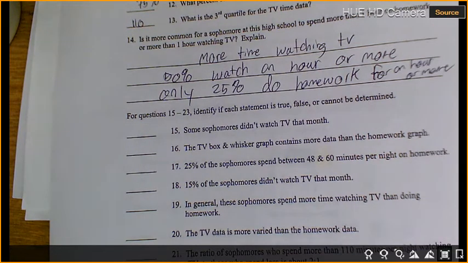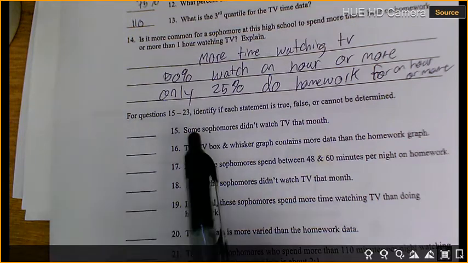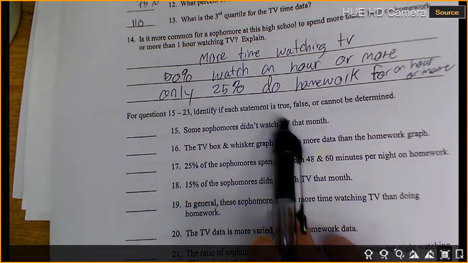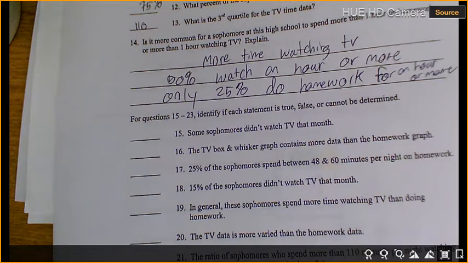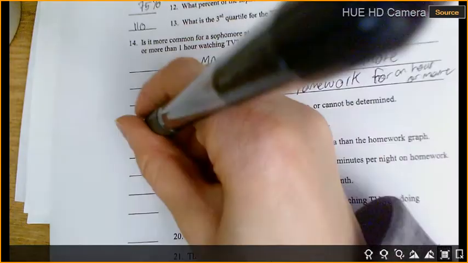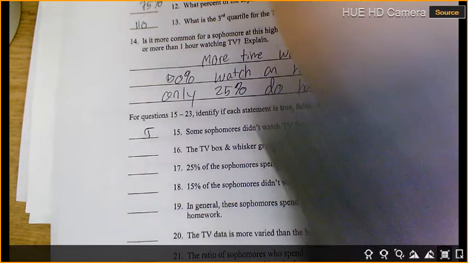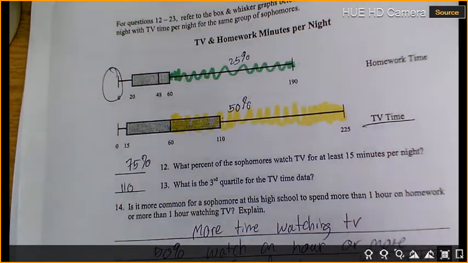Some sophomores didn't watch TV. Can we identify if each statement is true, false, or cannot be determined? Sophomores didn't watch TV that month. True. Some sophomores didn't watch TV that much. True, because there's a 0. If there's a 0 on there, we know at least one person said 0.